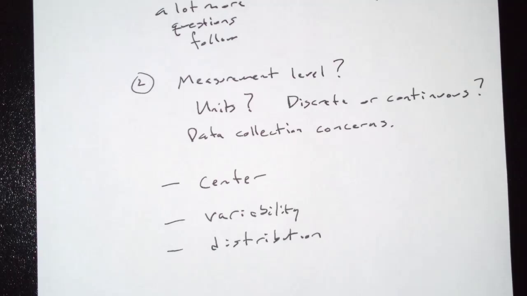Variability. Well, I was just talking about the difference between the most expensive house and the least expensive house. That's a spread measurement. Is there a lot up here at this high end and a lot down here at this low end? Or is there a lot more in the middle and just a couple on each end? What's the spread of this?